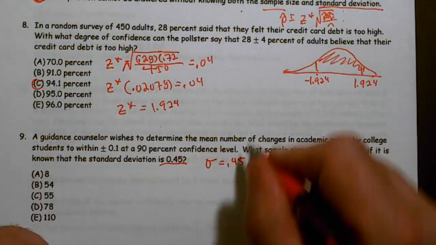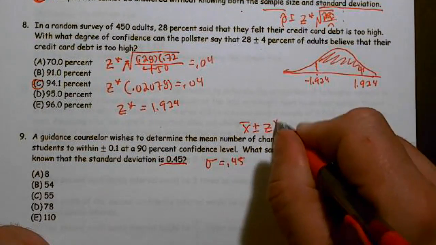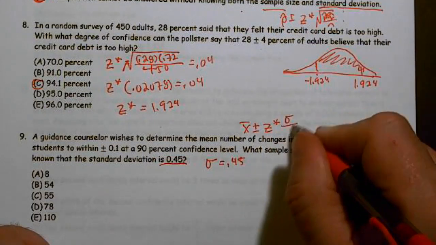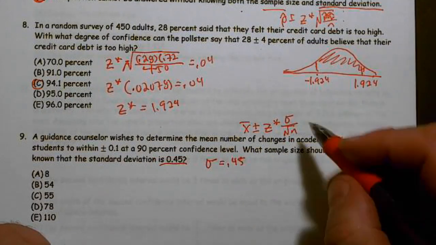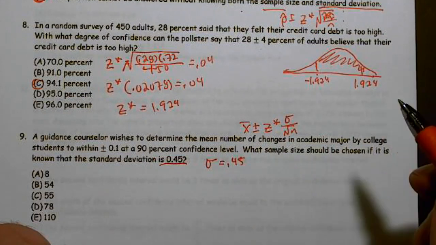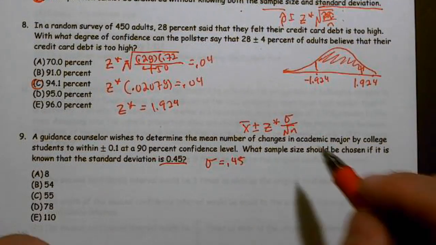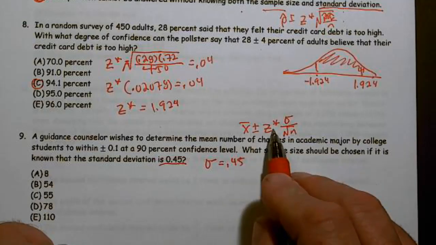We're actually working with X bar plus or minus Z star, standard deviation divided by the square root of n. Fortunately, we work the same way, but we're going to be working with a slightly different formula.